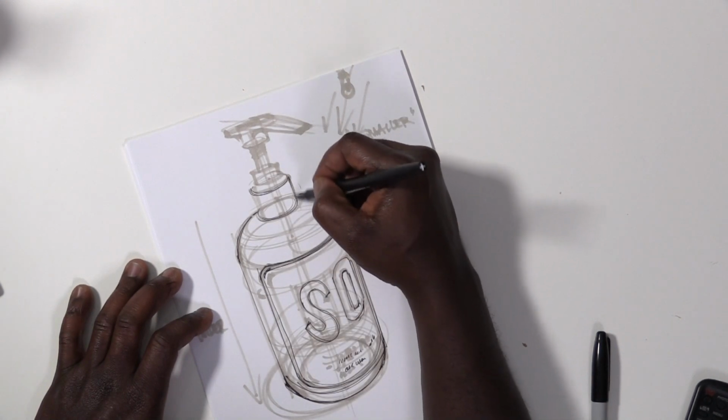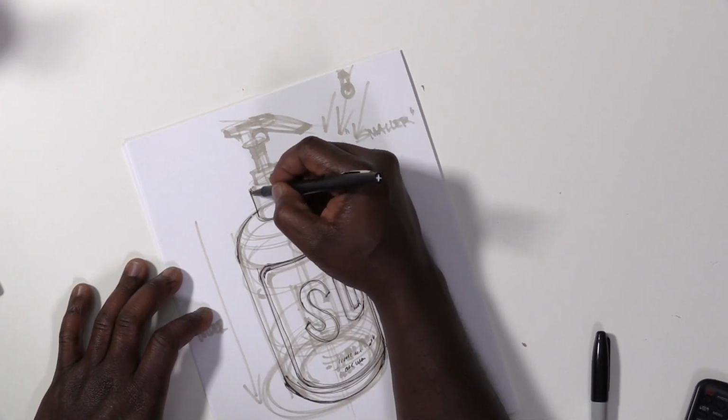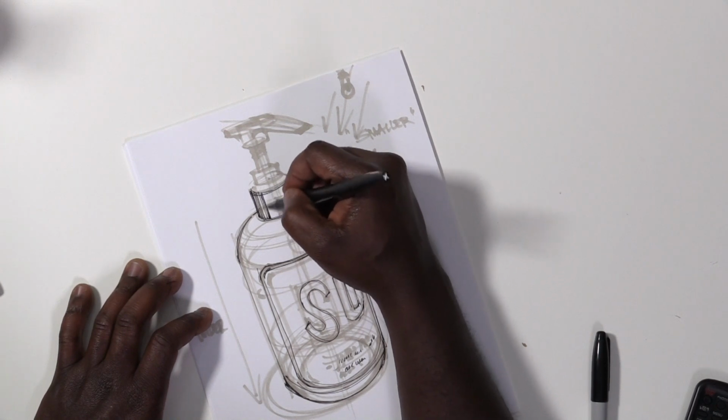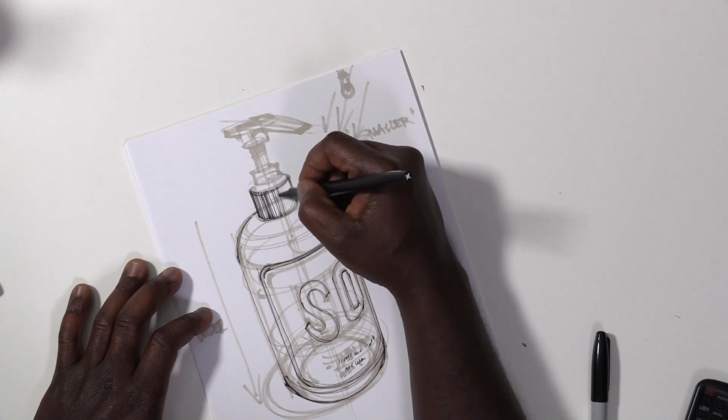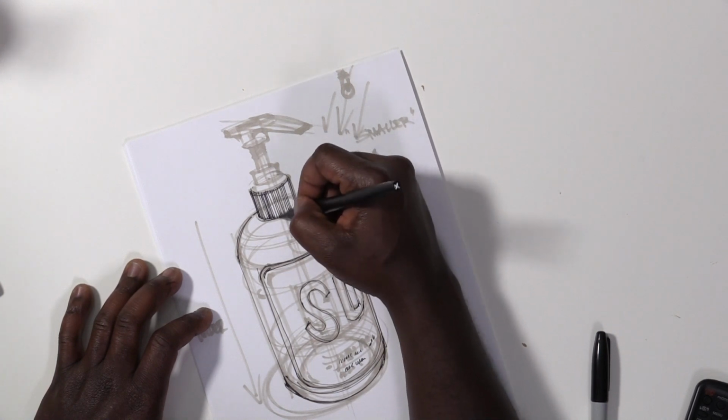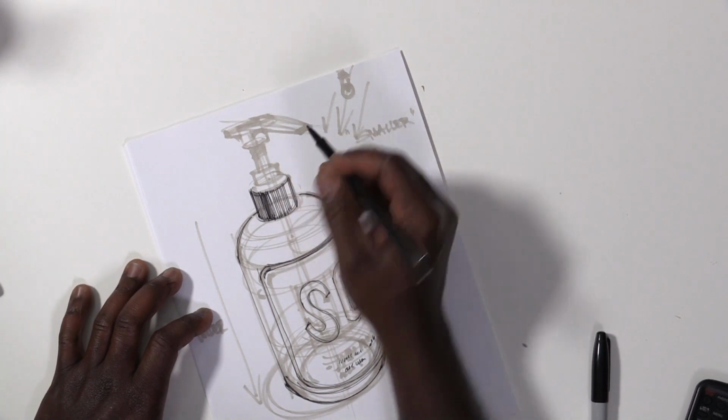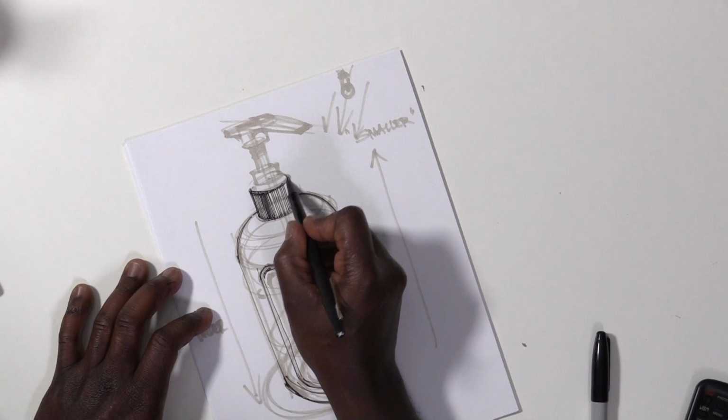So now just moving up to the neck of the bottle. There's a little bit of texture here so that we can unscrew this. So I'm going to represent that with some vertical lines. And you might be wondering, why are you skipping some of those lines? Well, I'm trying to concentrate some of the lines so that I create an impression of lighting.